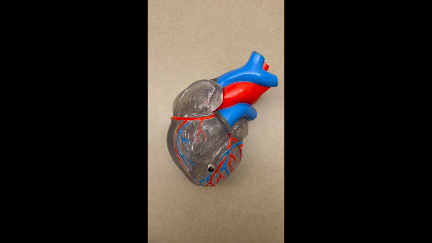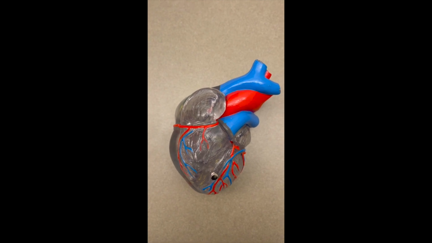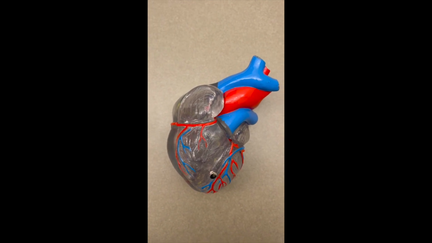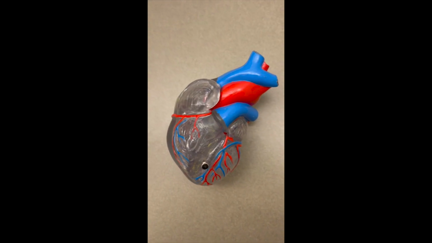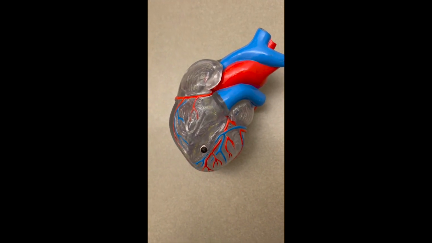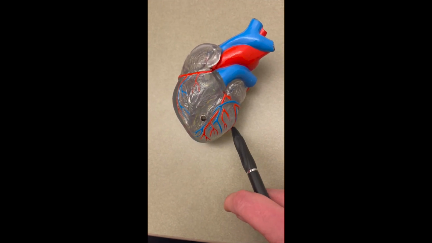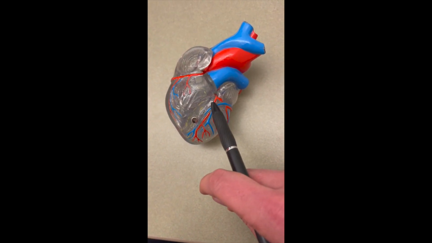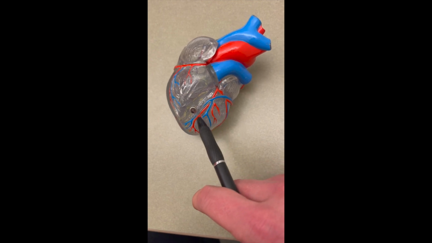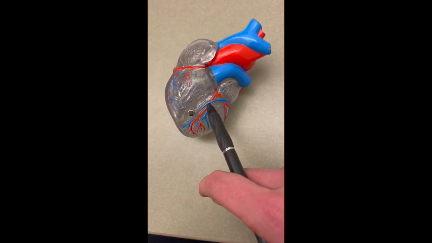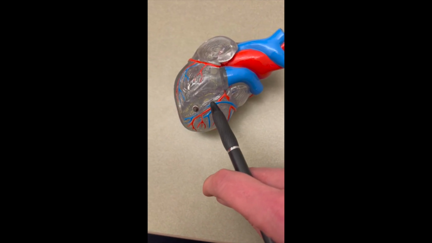All right, so next we've got the anterior interventricular artery. Interventricular, this is an awesome word and it's super helpful for us. Right? If we find the two ventricles, we've got the right one right here and the left one right here. Interventricular is just going to be the artery that runs between the ventricles, right? So it's this red vessel right here.